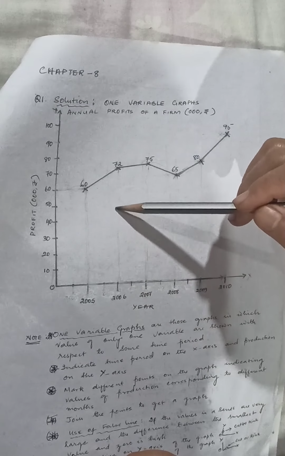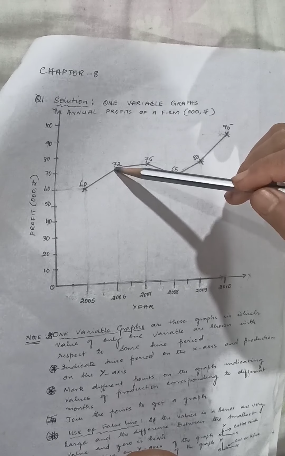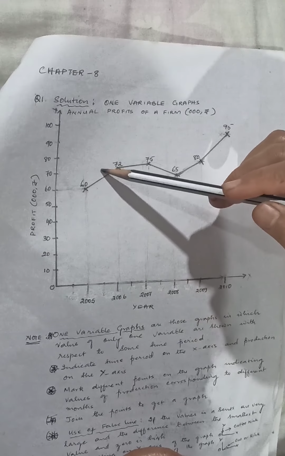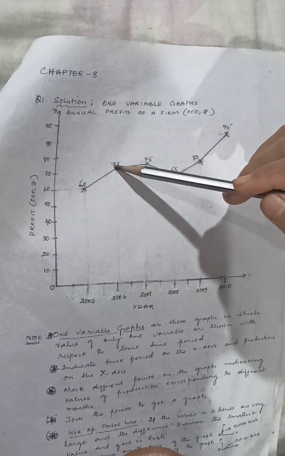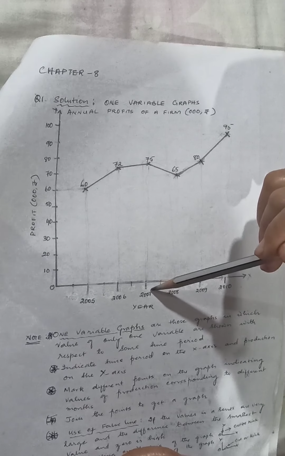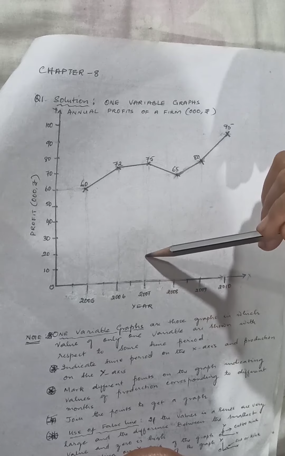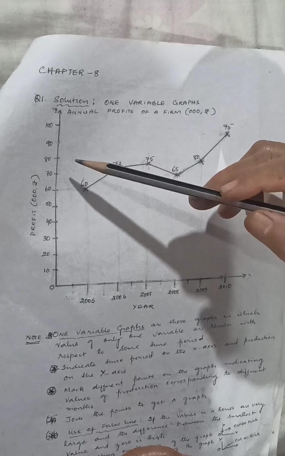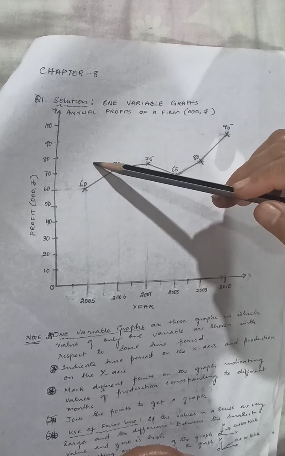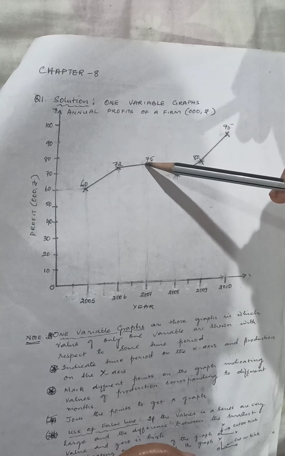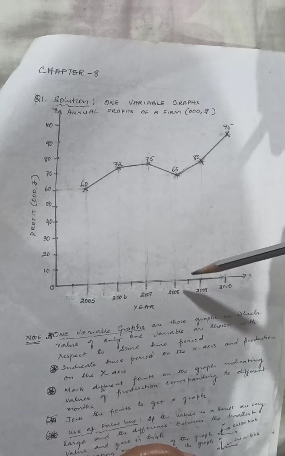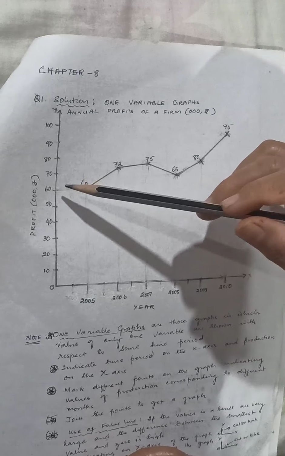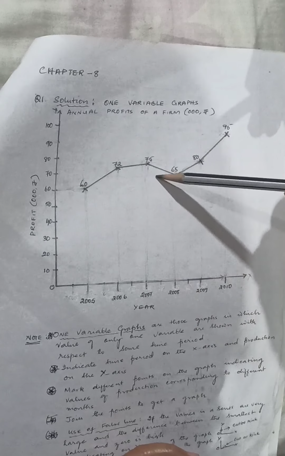So I draw a line up here, and 72 will fall somewhere here, so I plot it here. In 2007 I make a line, and the profit is 75. 75 will fall somewhere here, so I plot it here. And in 2008 I make a line again, it is 65. 65 will fall here.